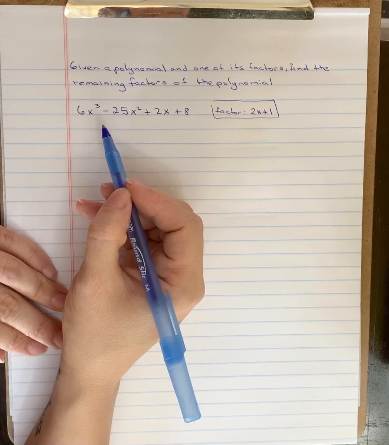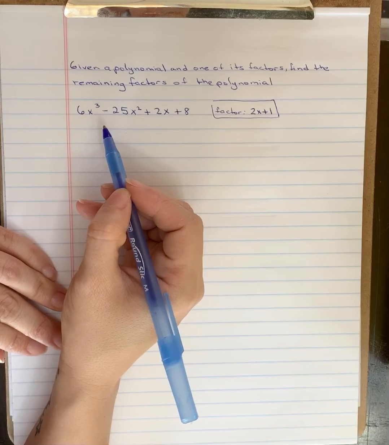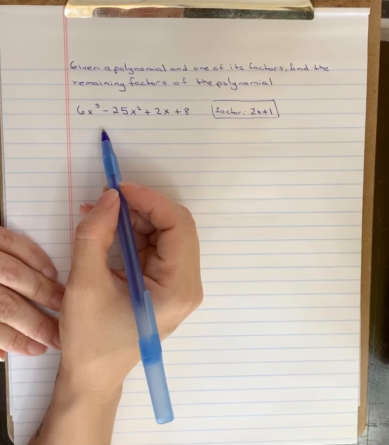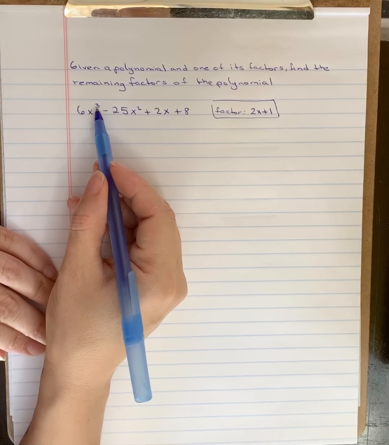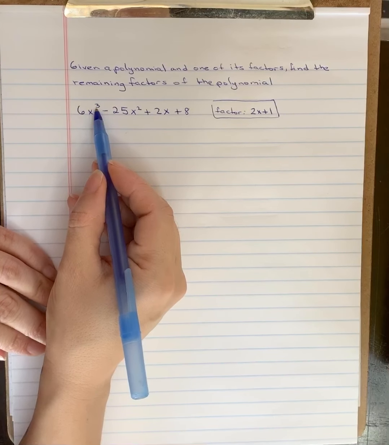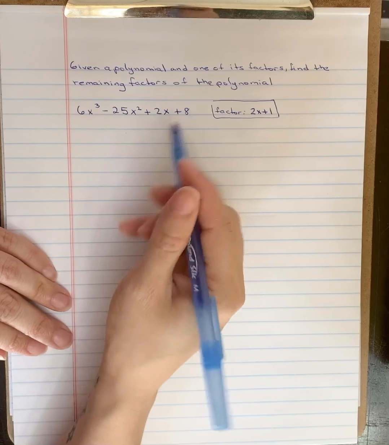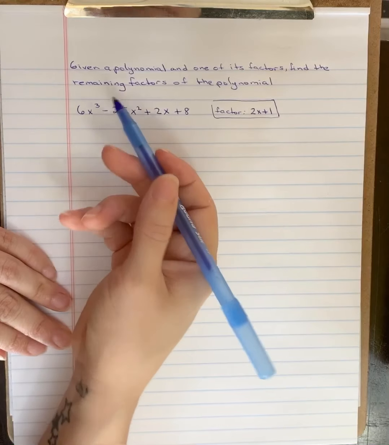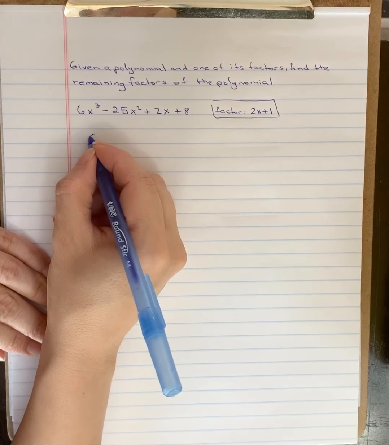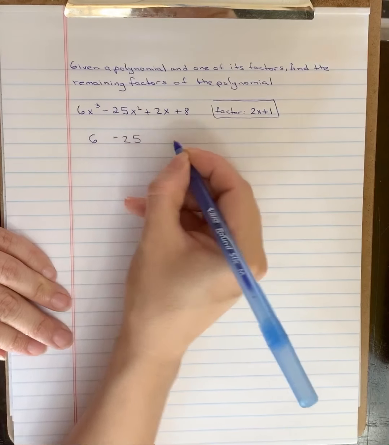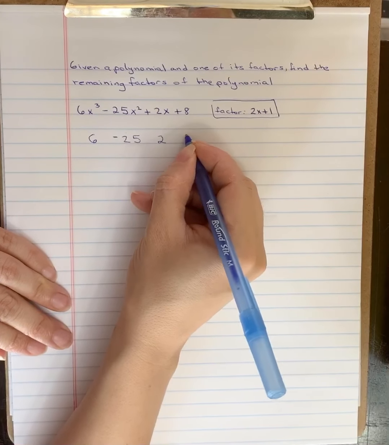What are you supposed to do? The process is synthetic substitution. For the synthetic division process, first I need to check if I have every single position that's needed. The highest exponent is the power of 3, so we need the power of 3, power of 2, power of 1, and the constant term. We're good. I'm going to take the coefficients: 6, negative 25, 2, and 8.